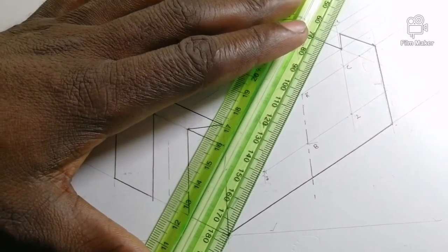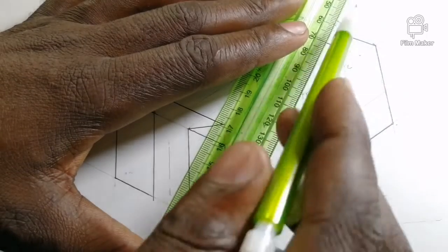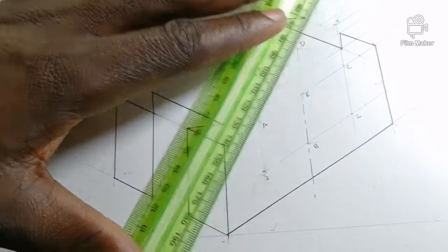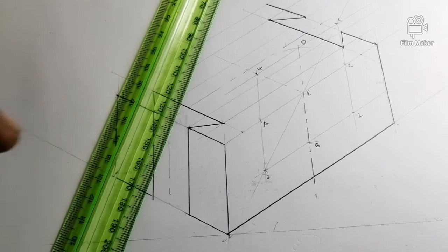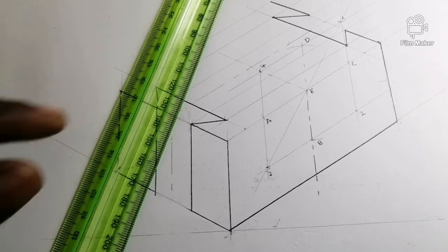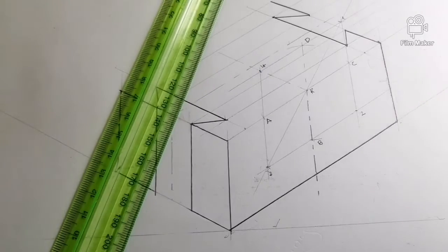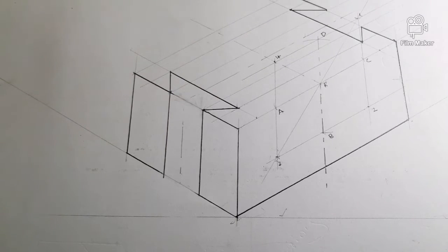Join them, and when you are joining them, this line of yours must pass point R. If it's not passing point R, you must know you are not accurate. So we've joined the 2 longest opposite corners. If we were joining the shortest, we would join 4 and 2. Then from there, join the corner to center, center to corner.